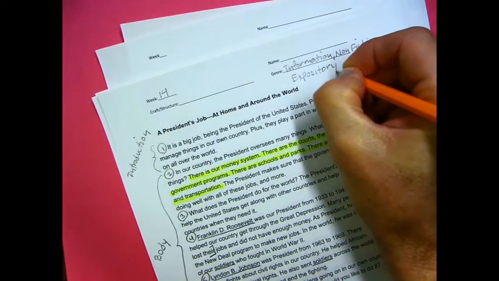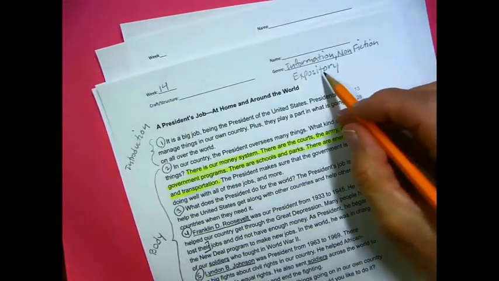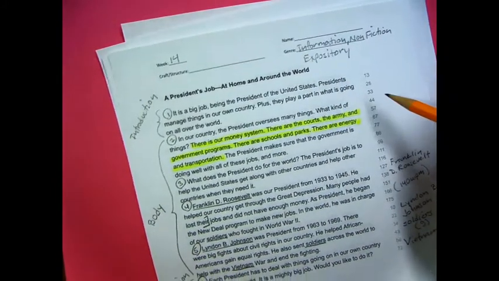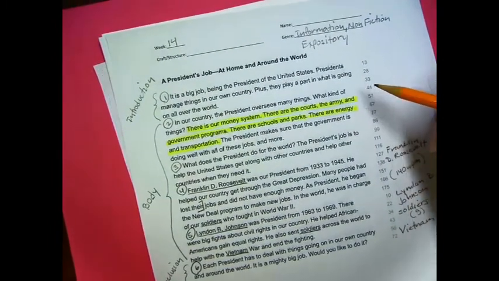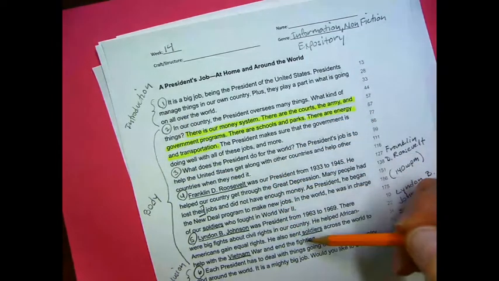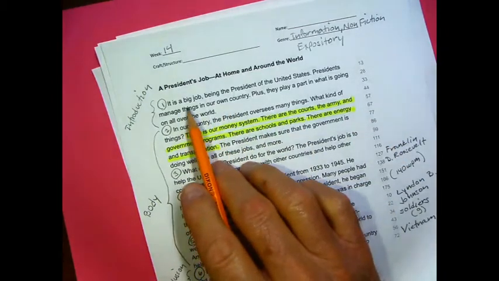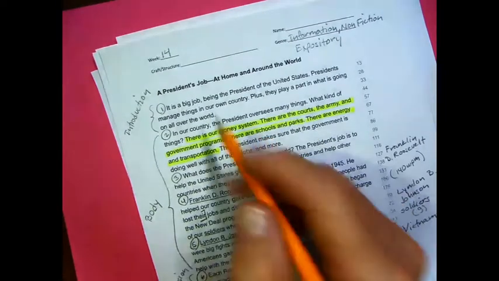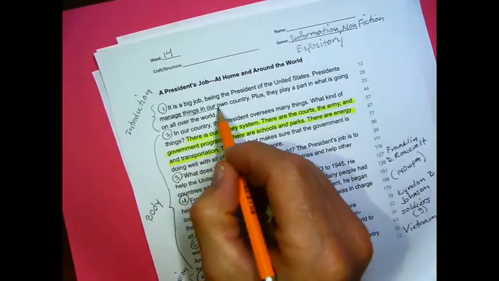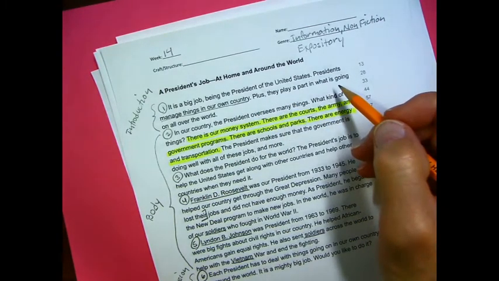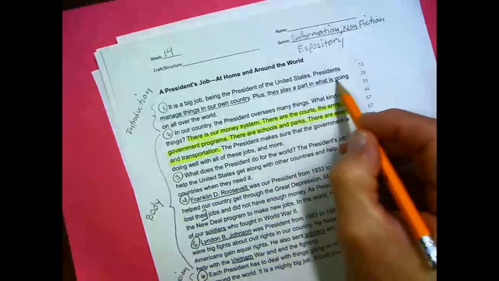This is really kind of the fourth grade word that I'm looking for. But all of these fit. Now there's one other thing about this that's added to this genre. In the introduction, it's telling us what they're going to explain in the body. Let's read the introduction. It is a big job being the President of the United States. Presidents manage things in our own country. Plus, they play a part in what's going on all over the world.